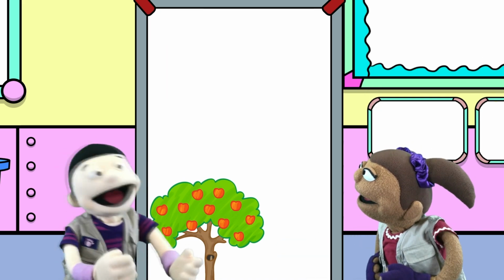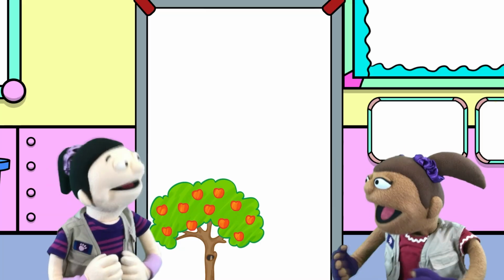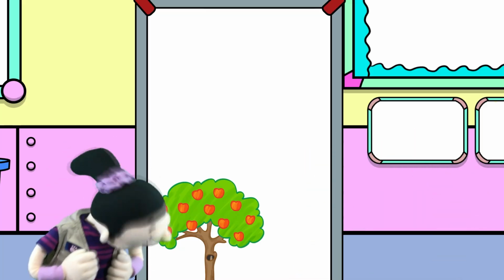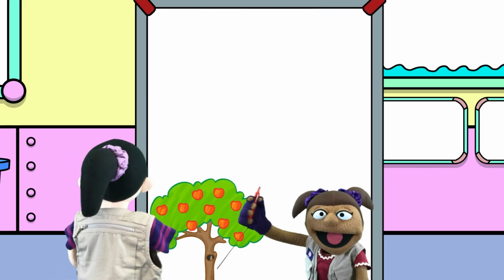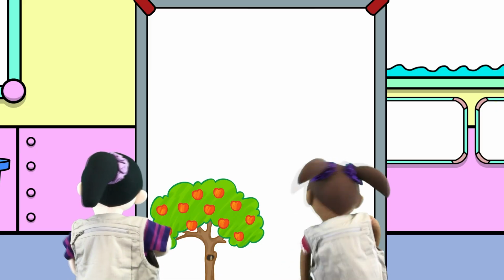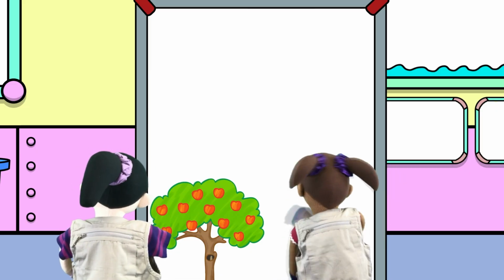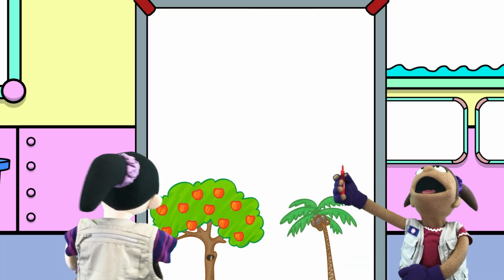Yep, that's it. Go ahead and try drawing your own tree. Yay! Let me see. Okay, so I'm going to start here and then I'm going to see this next step. Okay, yeah. Ta-da!